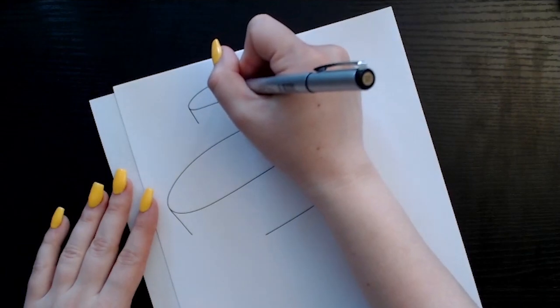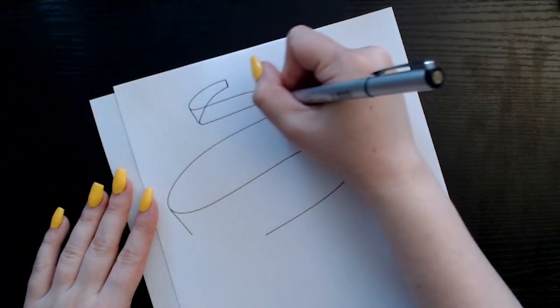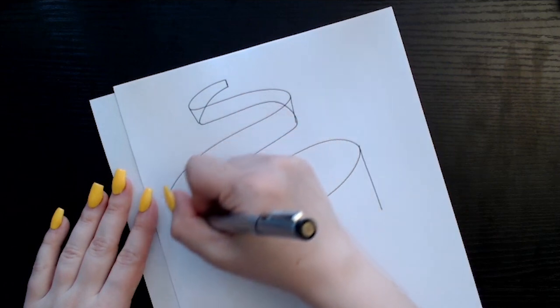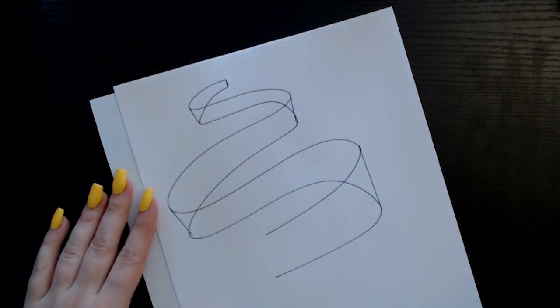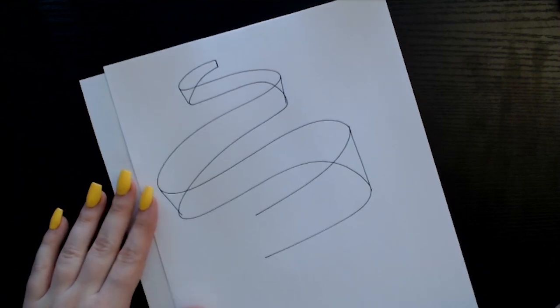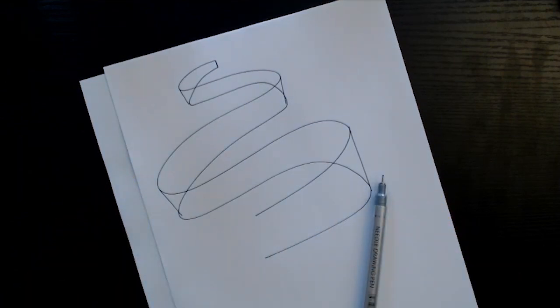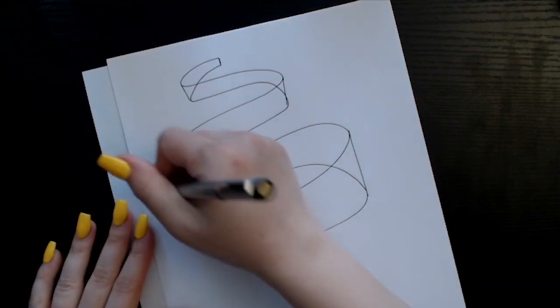So, and we got to draw from the shoulder. Alright, so then the next step is to better connect them.